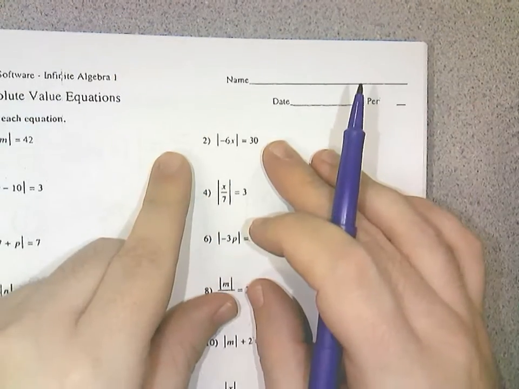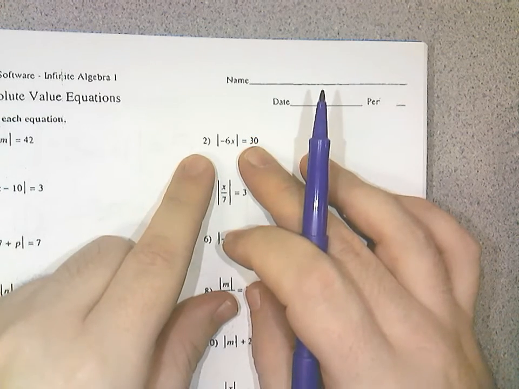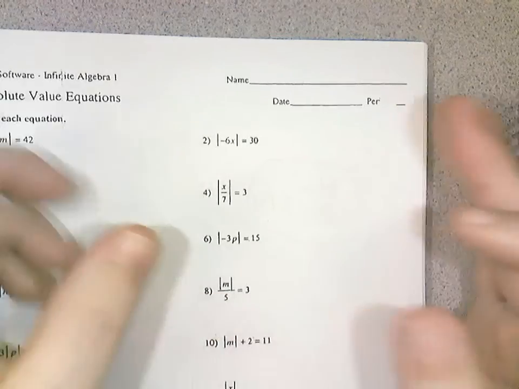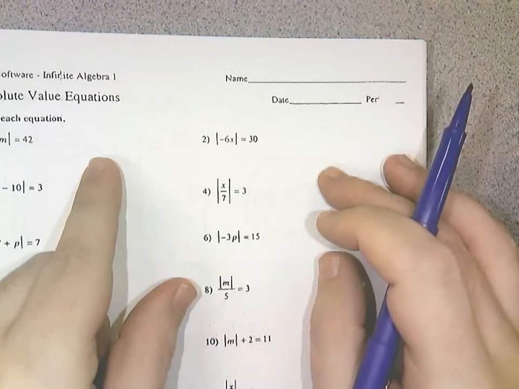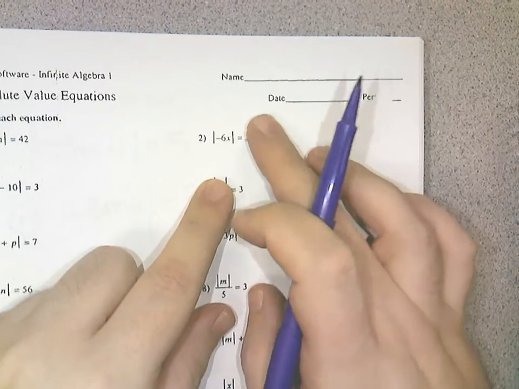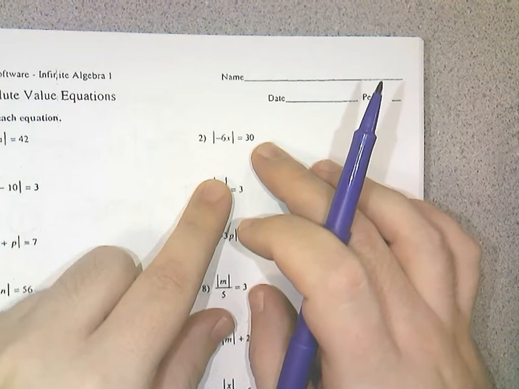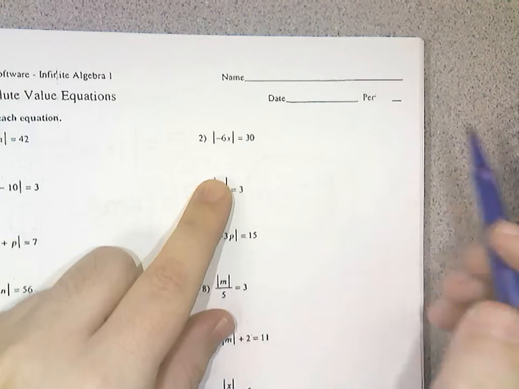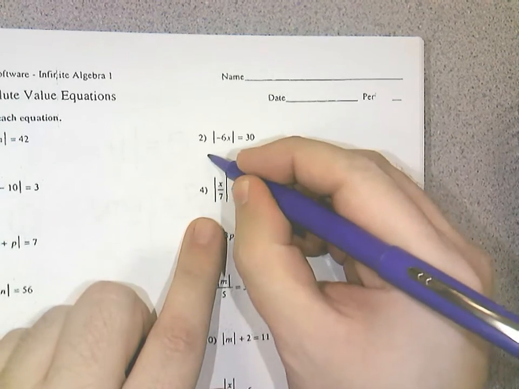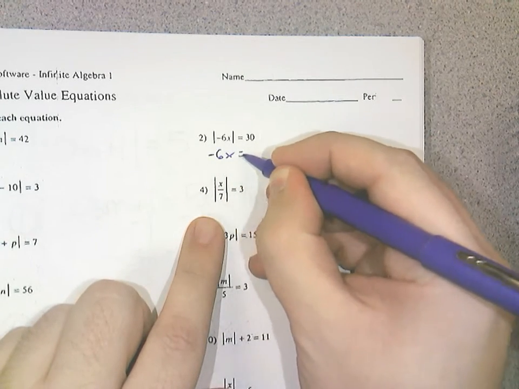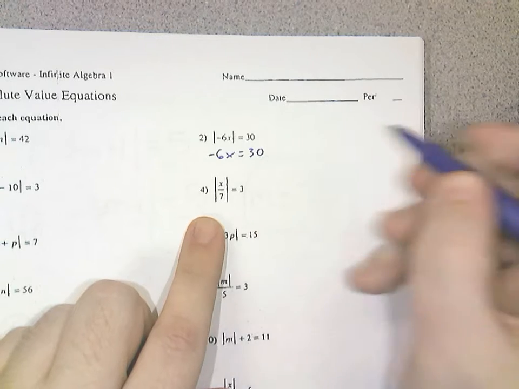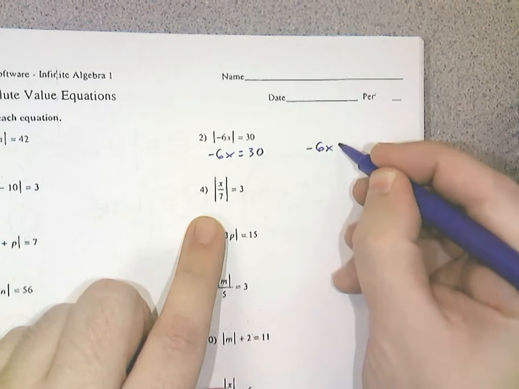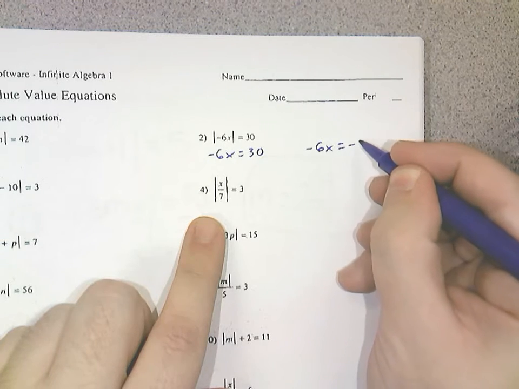The next thing we do after we have our absolute value isolated is we're going to split it into different equations. We call absolute value the distance from zero. So there's two possible answers that this could equal. It could equal a positive 30 and it could equal a negative 30. So I have to split it into two equations to account for both possibilities inside that absolute value, because our goal is to figure out what x is.